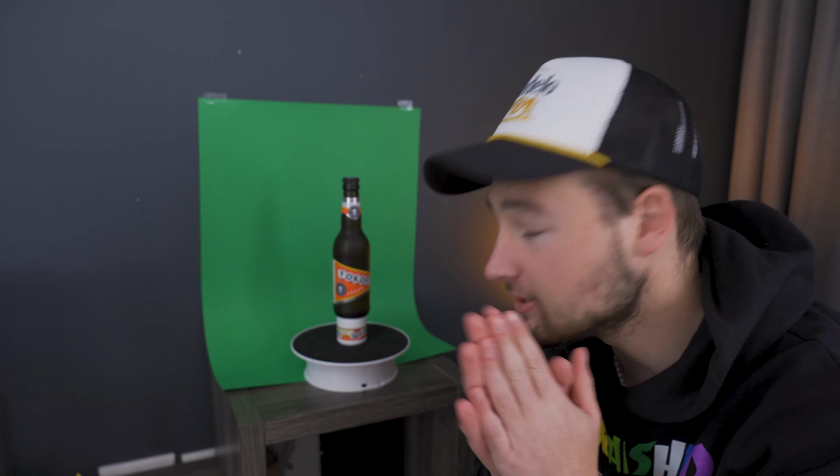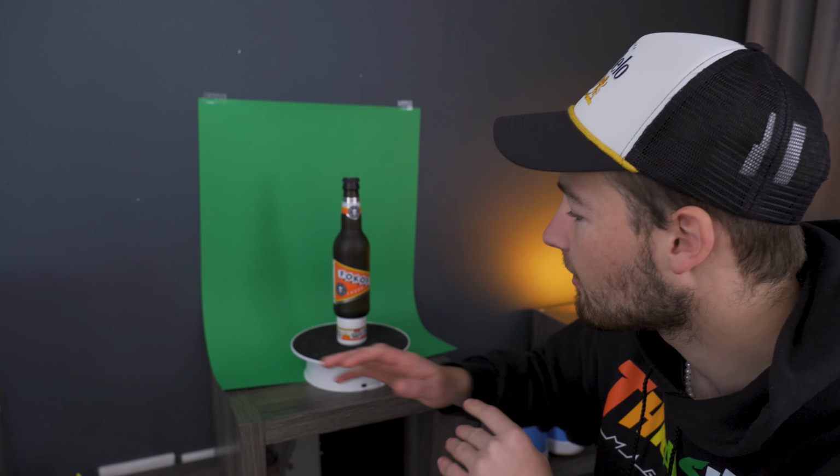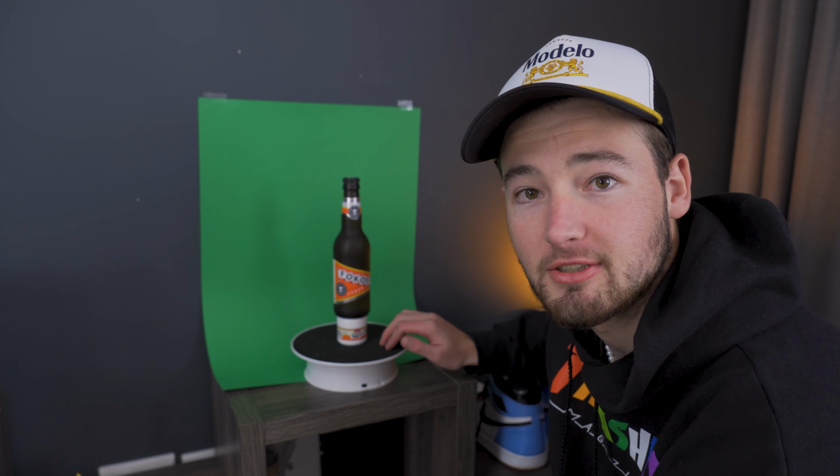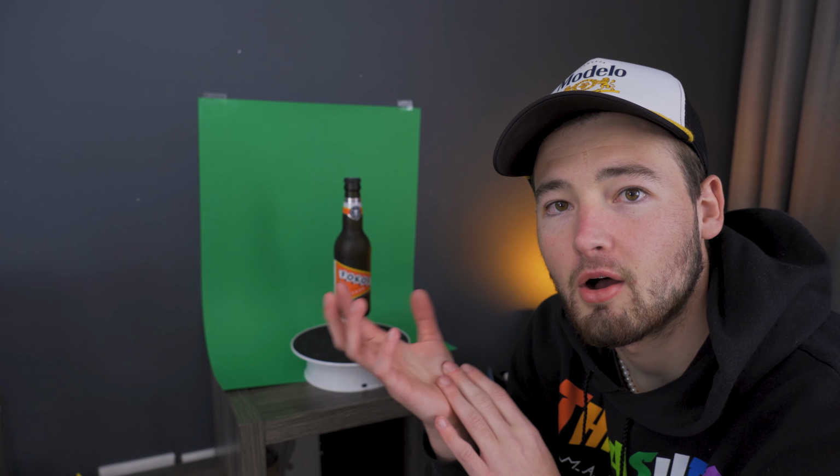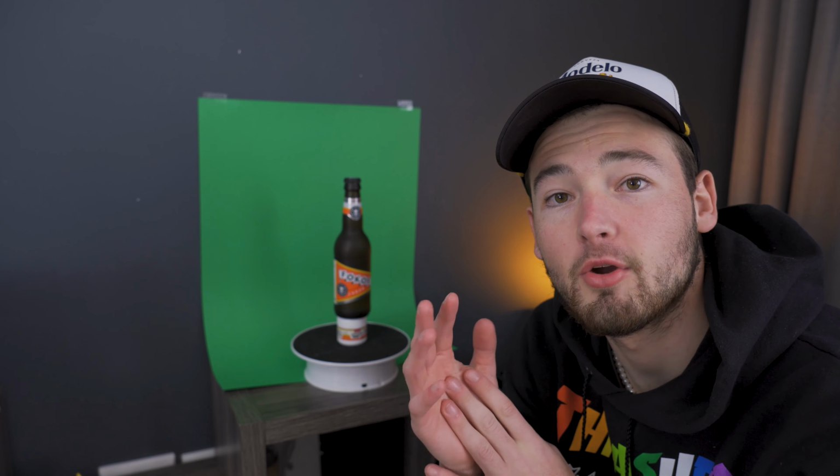Okay, cool. So this is the setup I have at the moment. You have your paper background or the green screen at the back, and then on top of your Lazy Susan we have the product propped up. Your aim for this is just to have consistent lighting on the product, as well as having your camera kind of eye level towards the product, so you have it nice and straight on the subject, which will make it a lot easier in post once we start keying everything out.